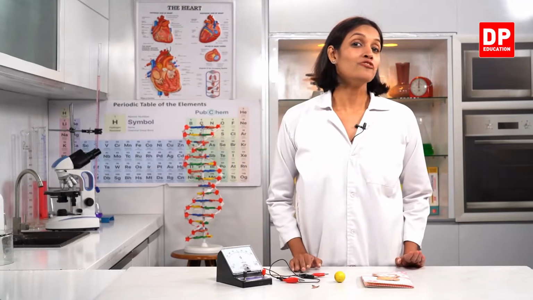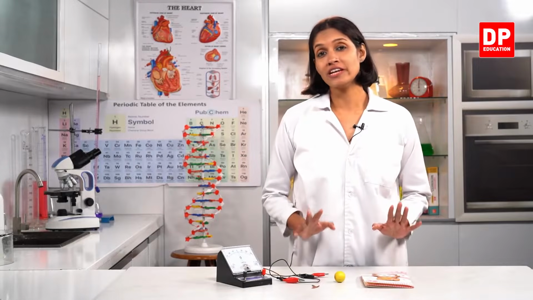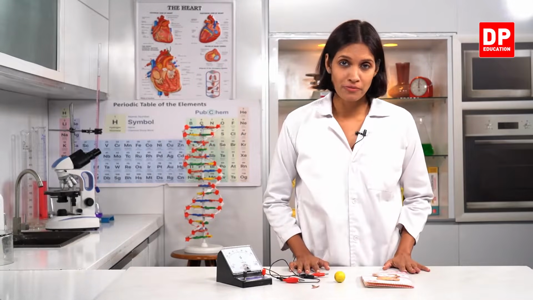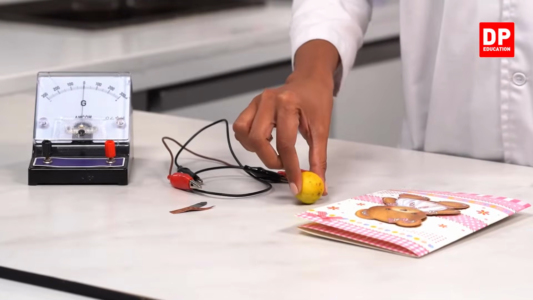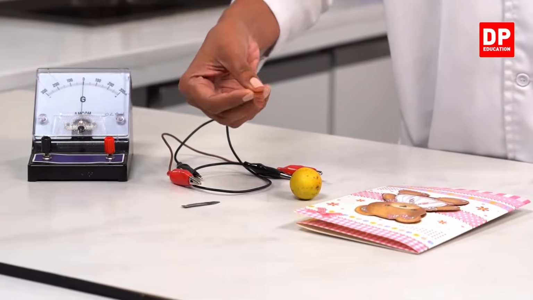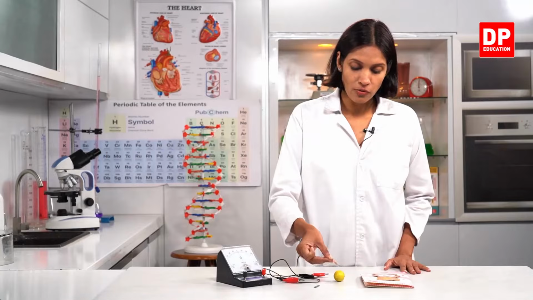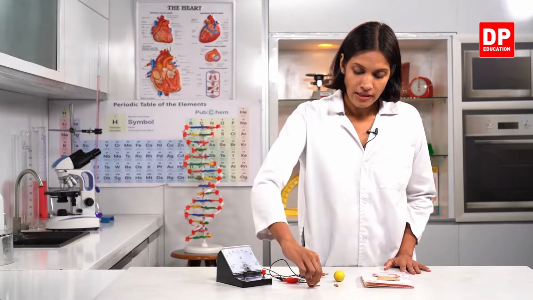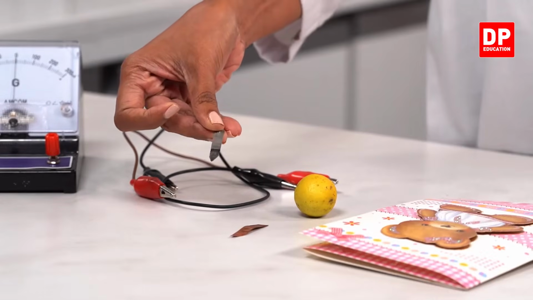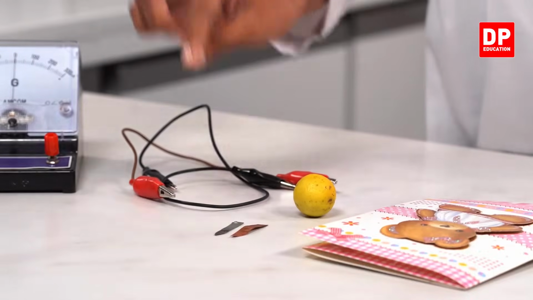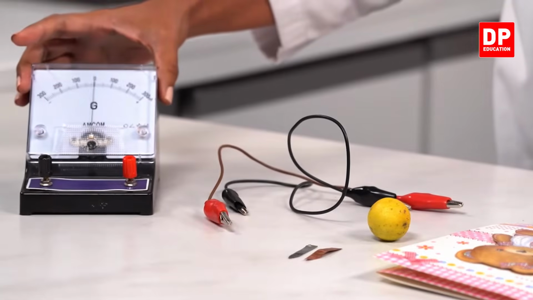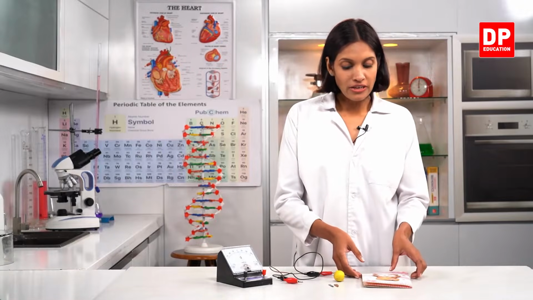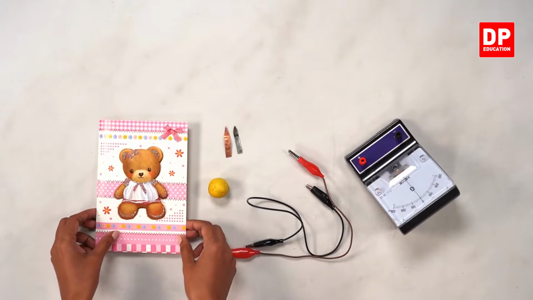Right, children. Now I'm going to show you all how to generate electricity using a lime fruit. So to do this activity, we need a lime fruit. We need a copper sheet. Look at this one. This is the copper sheet. And this is a zinc sheet. We need a copper sheet, zinc sheet, and some connective wires. We need a galvanometer and we need a musical birthday card.